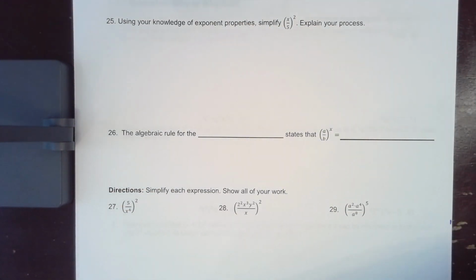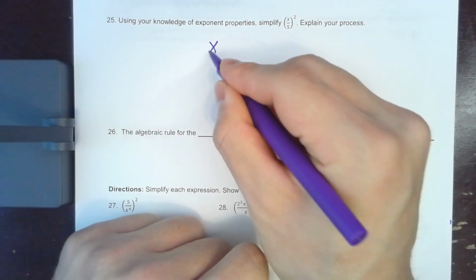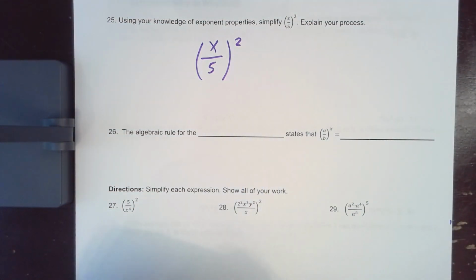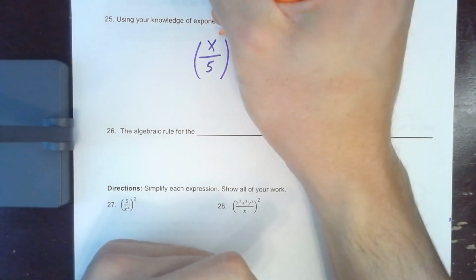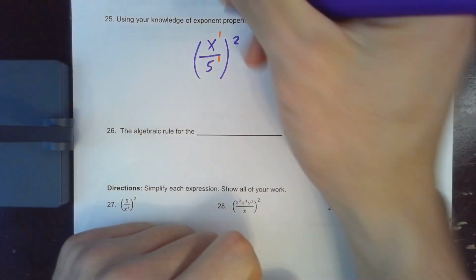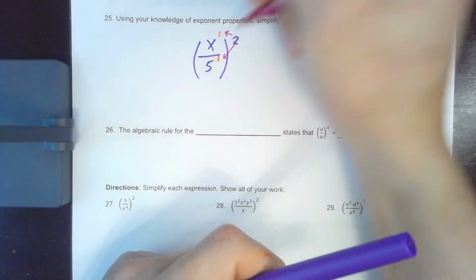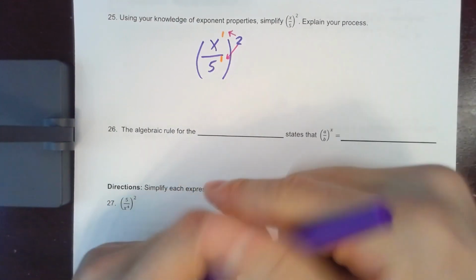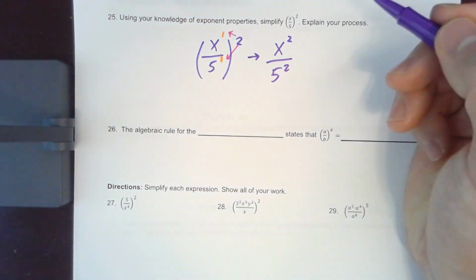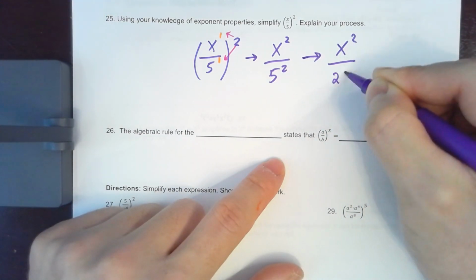Okay, so when we see a power outside of a group, we know that all we really have to do is distribute the power, right? Again, like I said, every term has a degree. It's just not there, right? There's a 1 here, there's a 1 there. All you have to do is distribute the 2 to each degree. And your final answer here is going to be, well, not your final answer, but you would get x squared over 5 squared. And then you have to calculate 5 squared, which is x squared over 25.